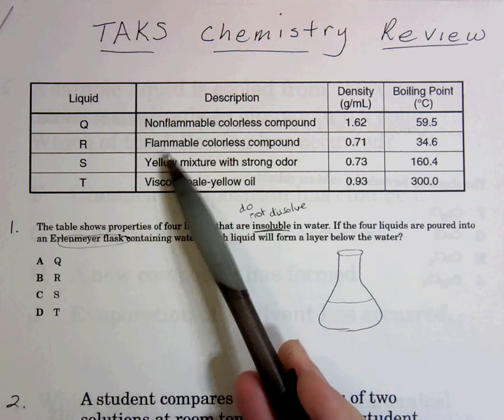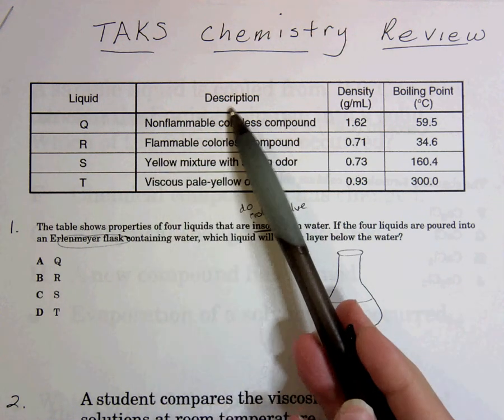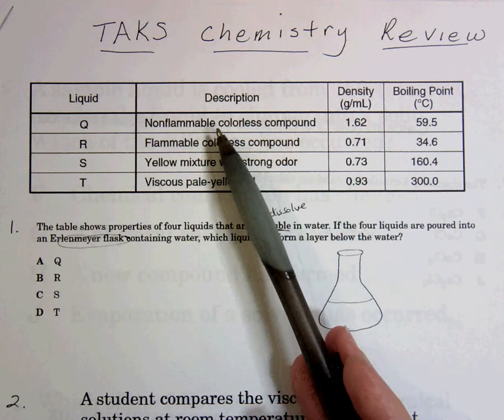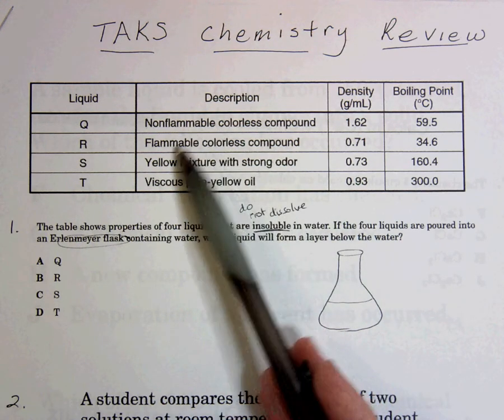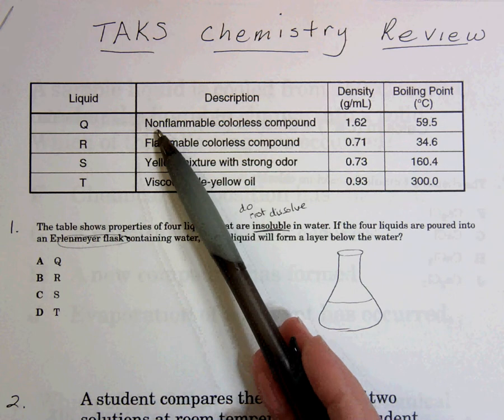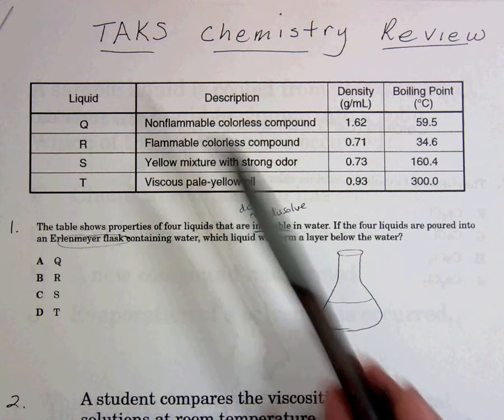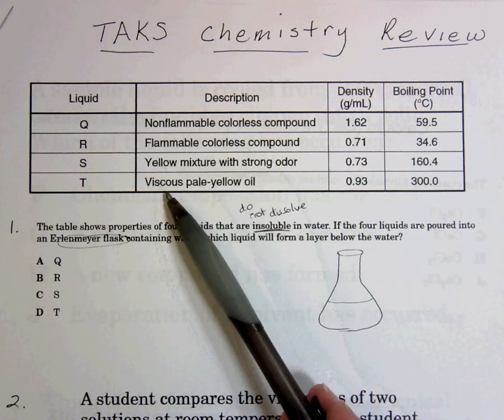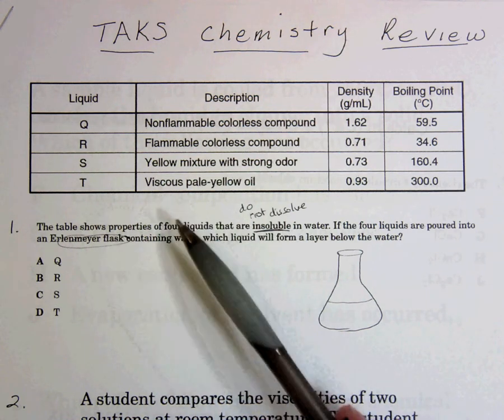Well, if I look up at my information, I've got a description which tells me color, that it's flammable or non-flammable. Flammable meaning that it can burn. Okay, so flammable means it will catch fire. Non-flammable meaning it will not catch fire. Okay, yellow mixture with strong odor, so I know it has a strong smell. And viscous, pale yellow oil. Viscous means that it's thick, it pours very slowly. So if I were to pour it, it would pour slowly.